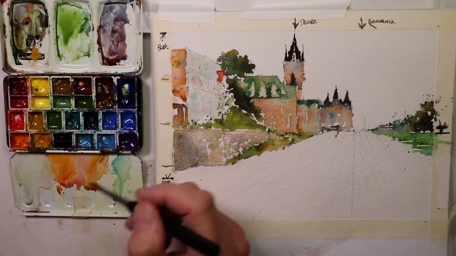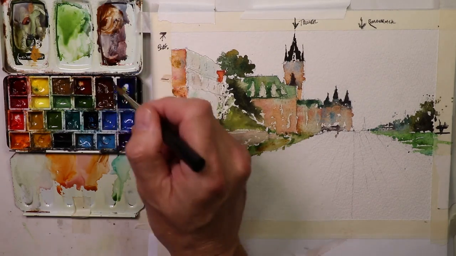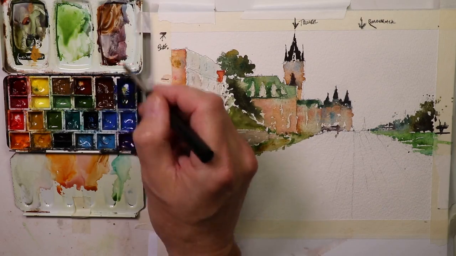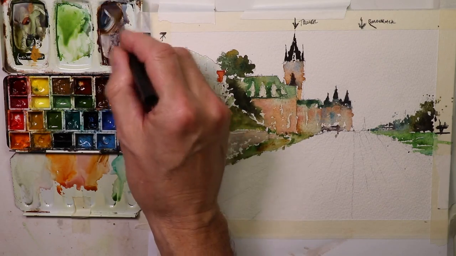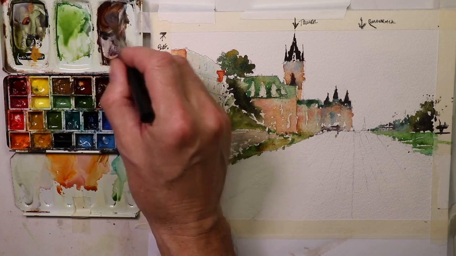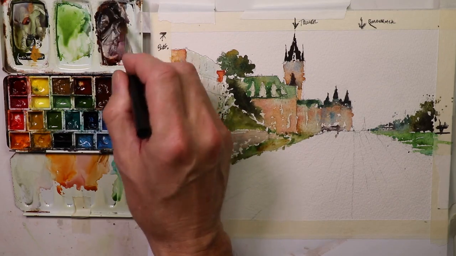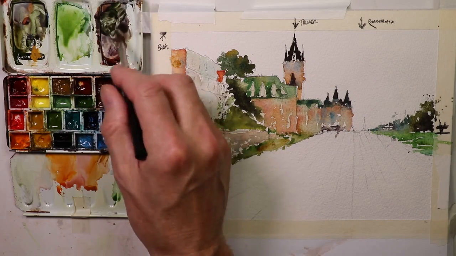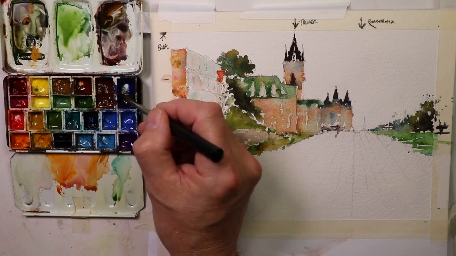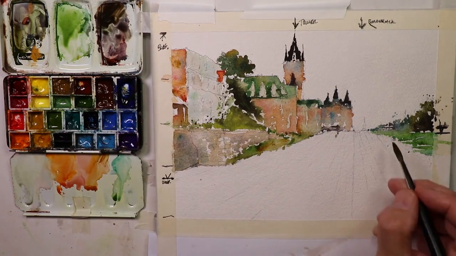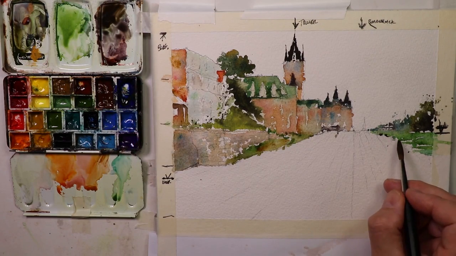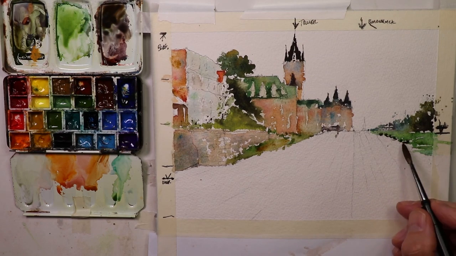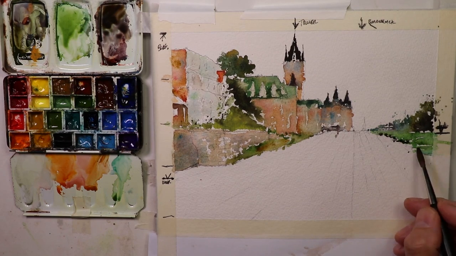And we're going to do some more darks here. We have shadowing here. So we're going to use our standard darks here, burnt umber, French ultramarine blue, and a little bit of sap green. And that actually works out good. That little bit of blending with the other colors on the page here, that works good.